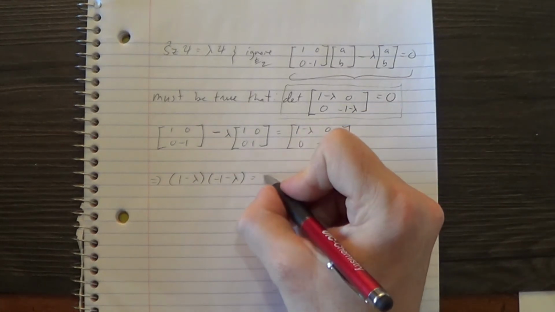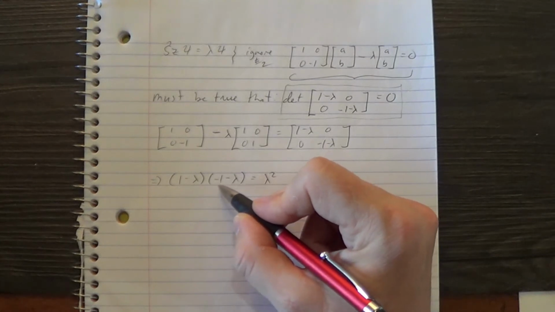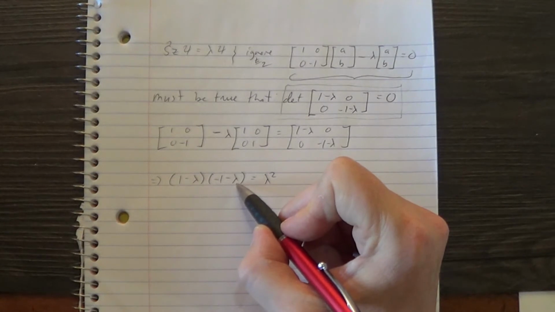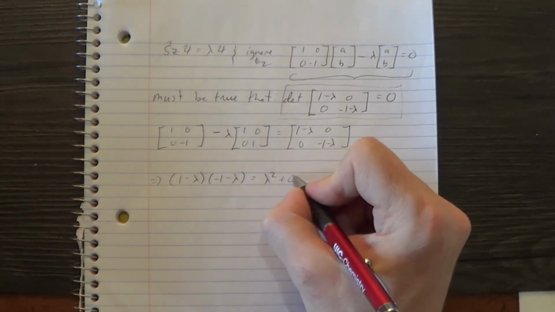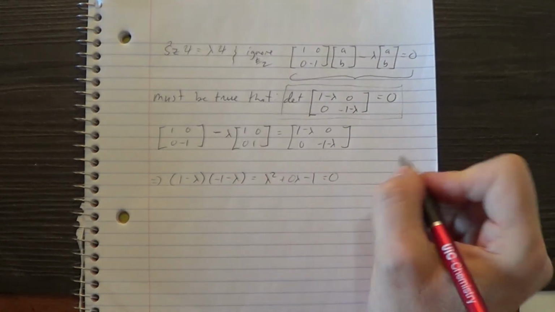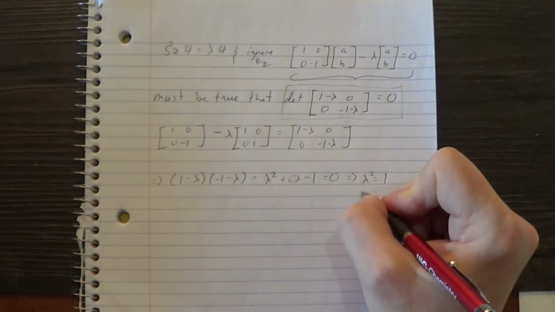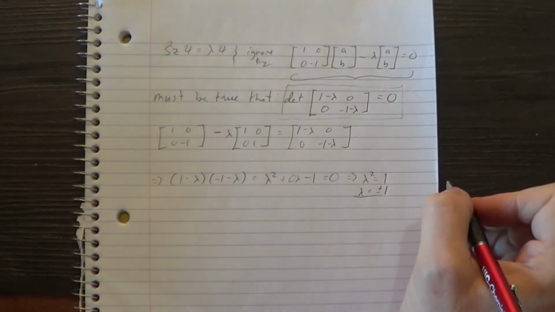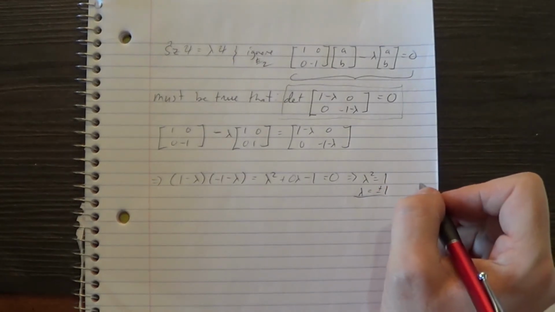hold on, let's do that real quick. Lambda squared minus lambda, hold on, minus lambda plus lambda, that's 0, minus 1 is equal to 0. Therefore, lambda squared is equal to 1. Lambda is equal to plus or minus 1. And those are the eigenvalues. Hey, that's actually it. Those are the eigenvalues.